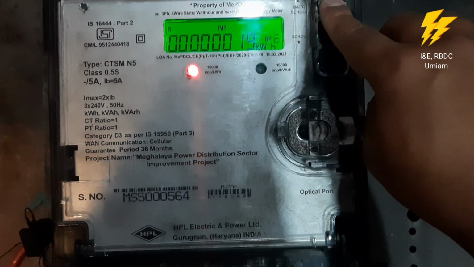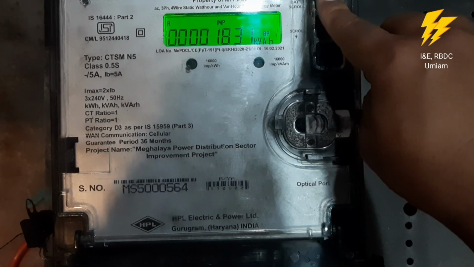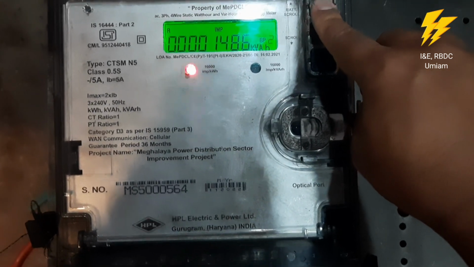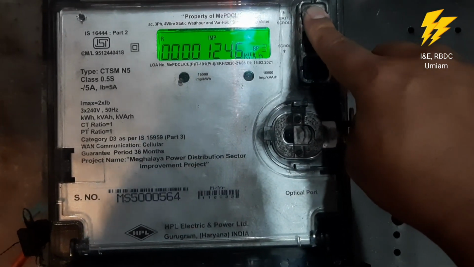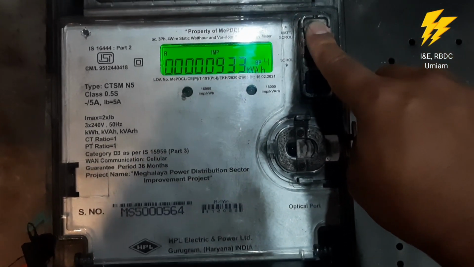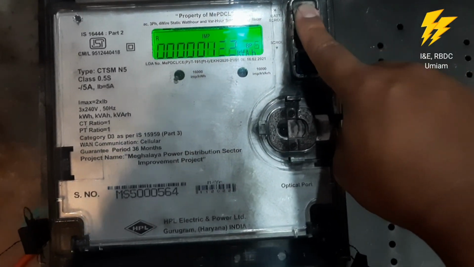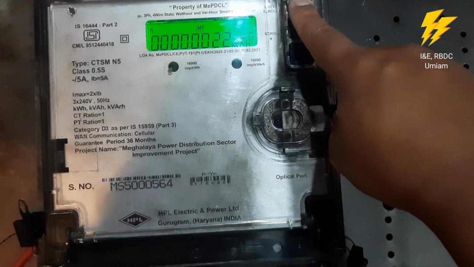And same thing for kVAh also, which is for consumers, for example, in our state we normally bill them on the basis of kVAh if the consumer has a connected load of 50 kilowatt and above. This is of June, and then May, and then April, and then March, and then Feb, and then January. All right, BP means billing parameter.